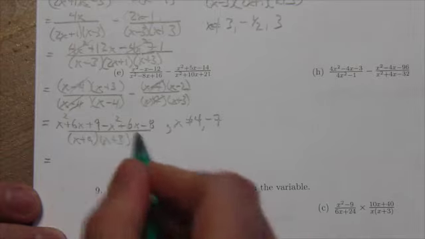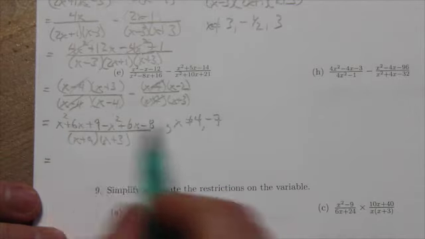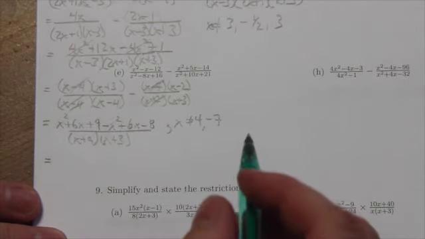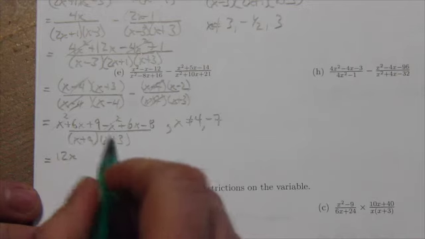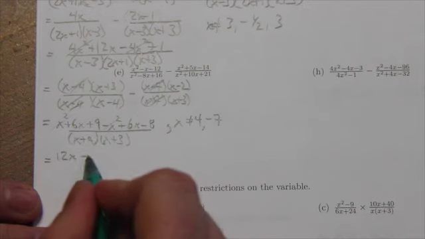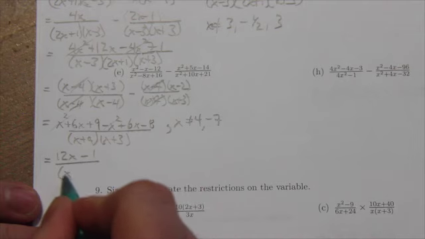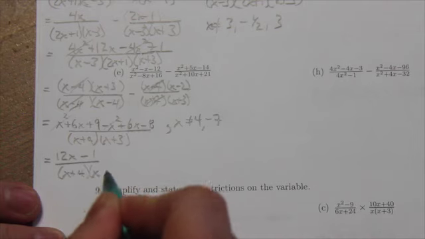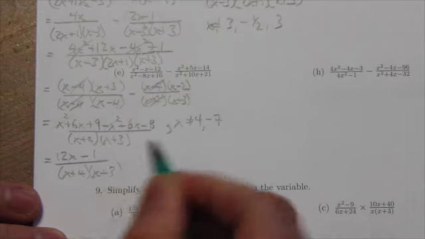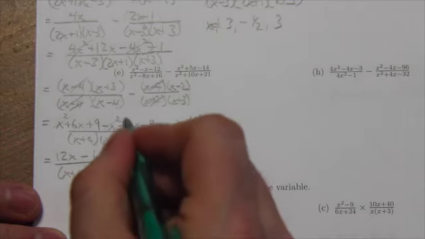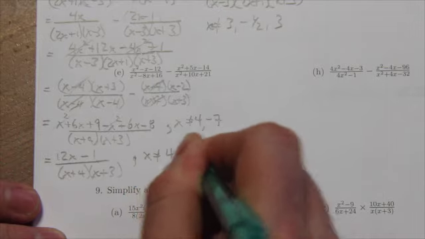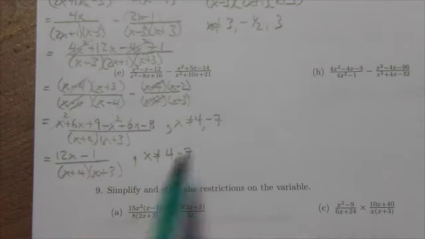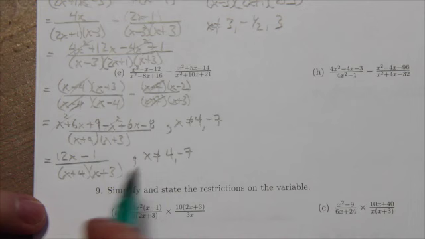And so now, summing the like terms together, x squared minus x squared, 6x plus 6x is going to be 12x. 9 minus 8 is minus 1, all over x plus 4, x plus 3. Again, and these are equal so long as we again write that x cannot equal 4 or negative 7. Okay, that restriction has to carry through.